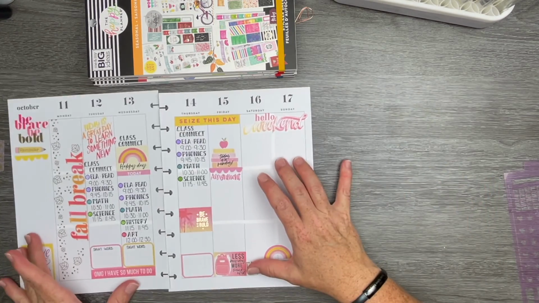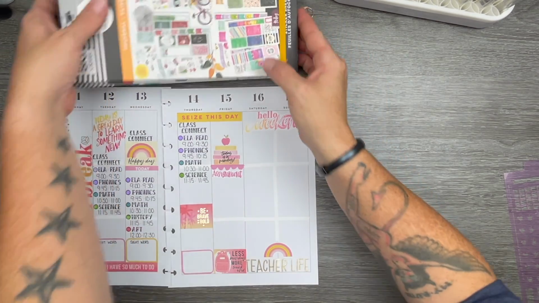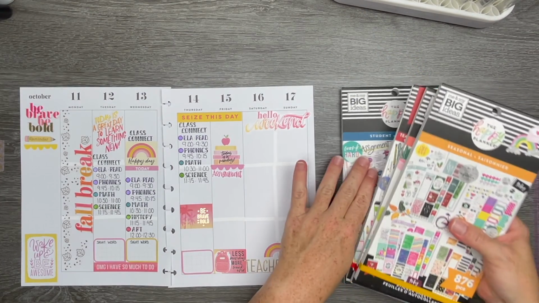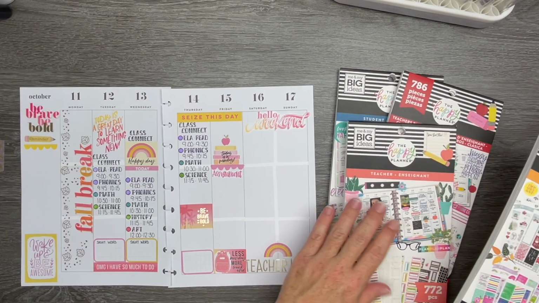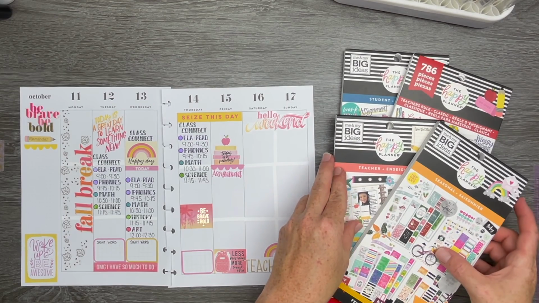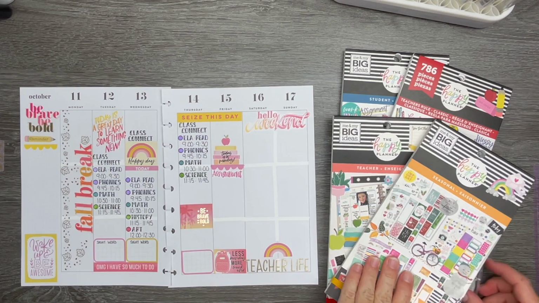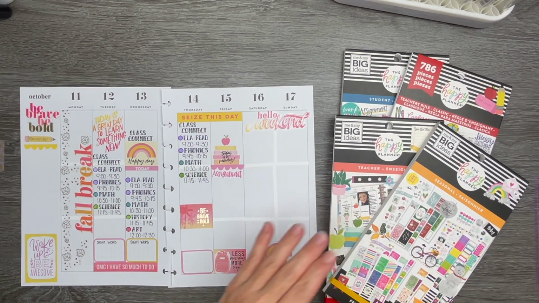So, here is the layout. Here are the sticker books: student, teacher rules, teacher, and I will go ahead and put seasonal on there. There we go. That way you can see it.